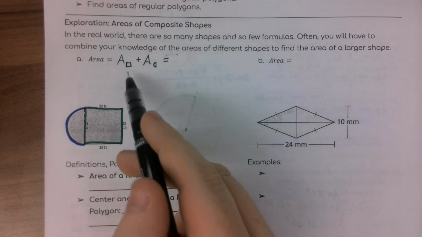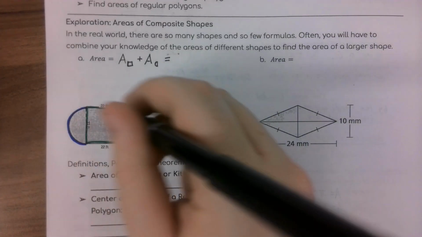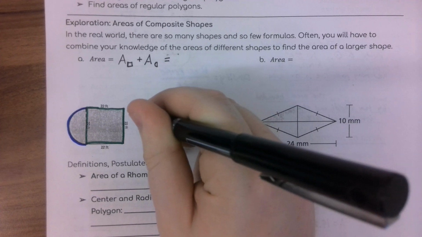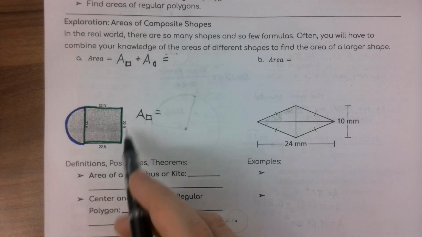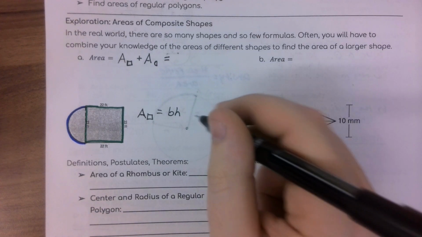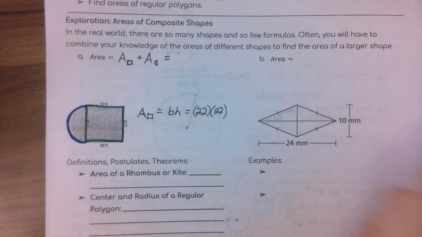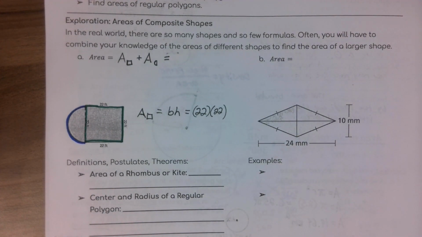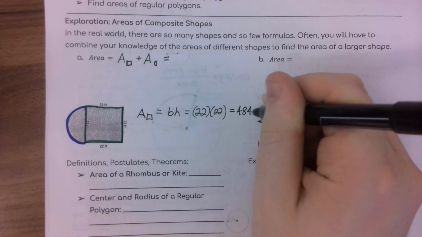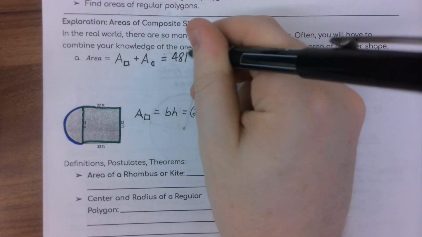Now, one of these areas is easier to do than the other. The area of a square, we know, is just base times height. In this case, the base is 22, the height is 22, that's what makes it a square. So the area of the square is just base times height, or 22 times 22. When we plug that into our calculator, we end up getting 484. So 484 is part of our area here. It's going to be 484 plus something.